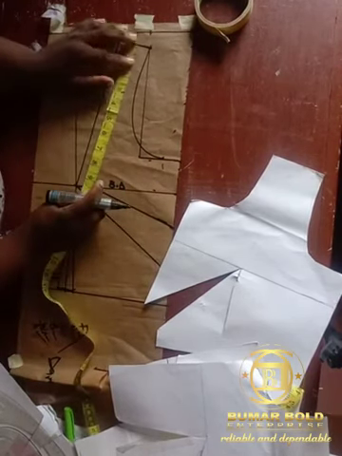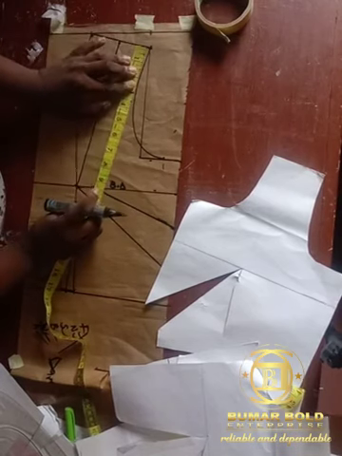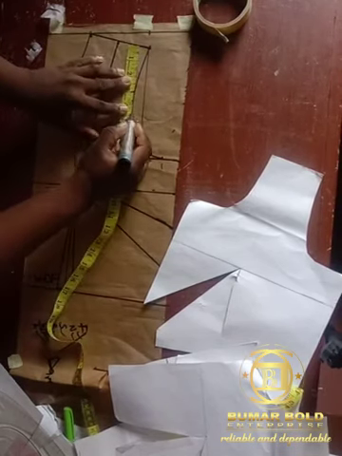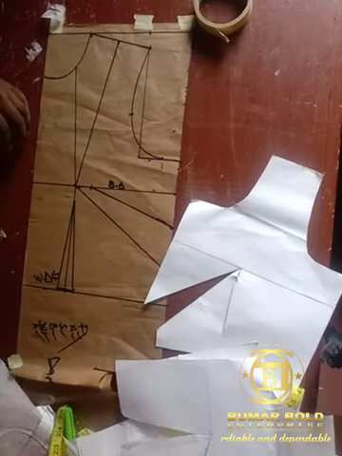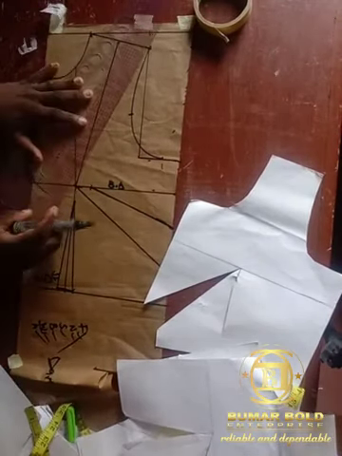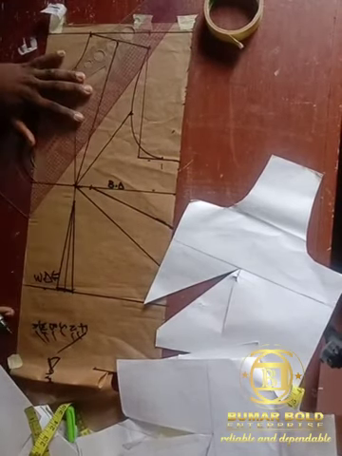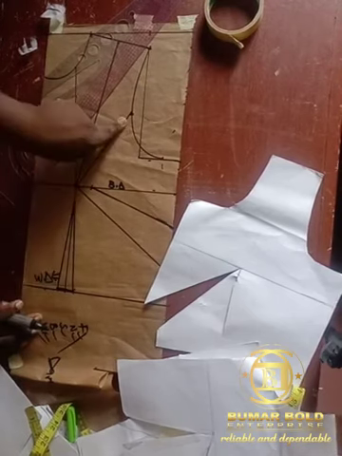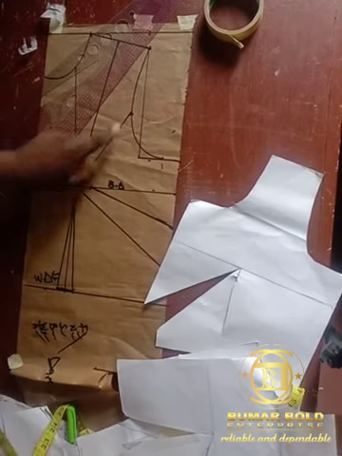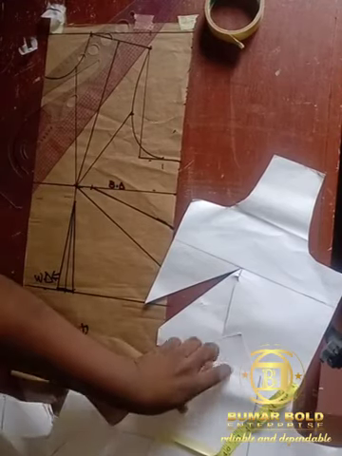Where is the half of 8.75? So let's just do this to check again. Yeah, this is it. So from this point, you are just going to draw a straight line towards the bust area like this. Then you shift your 1 inch waist dart to the armhole dart. I also have for that one too.